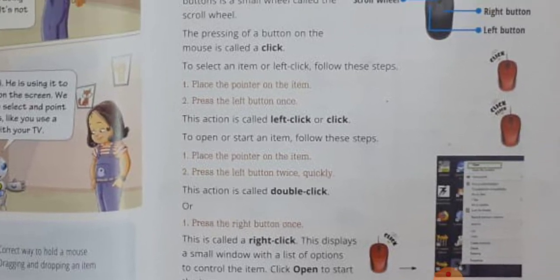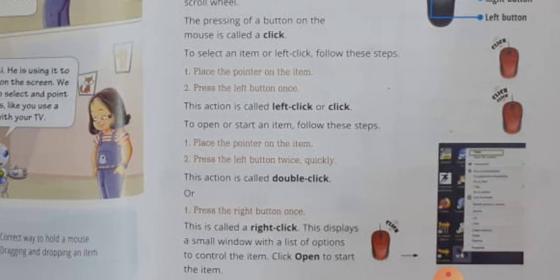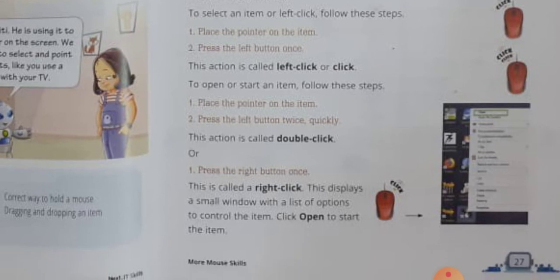So children, you understood how to select an item? To select an item, your cursor or pointer will be placed on that item. And the next step is you will press the left button on it one time. That is called left click.